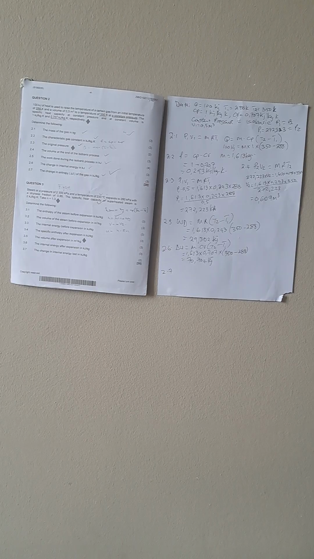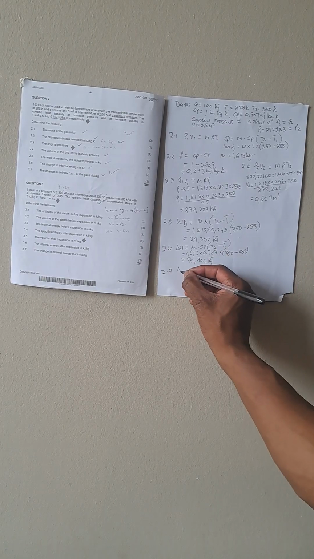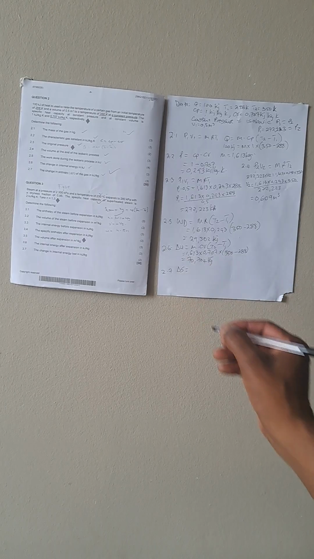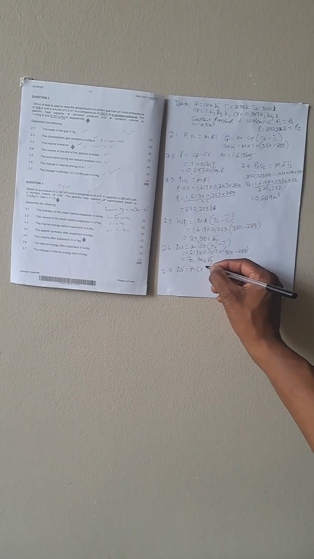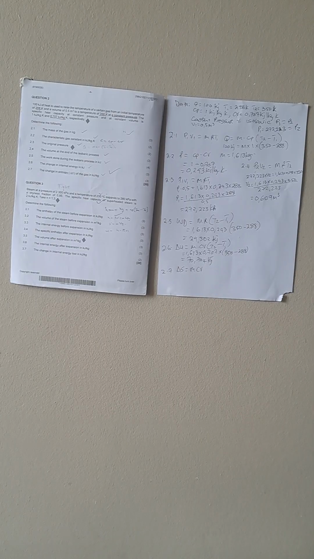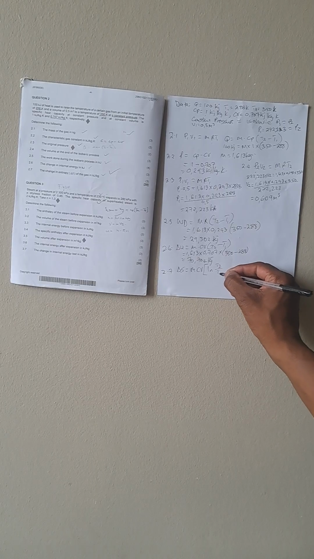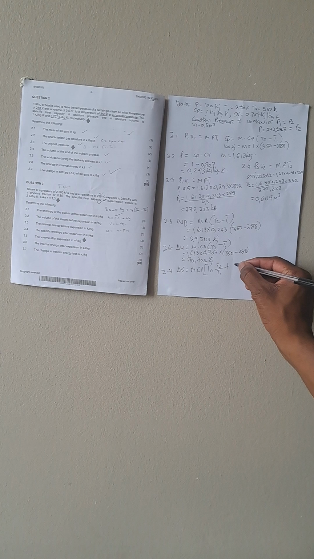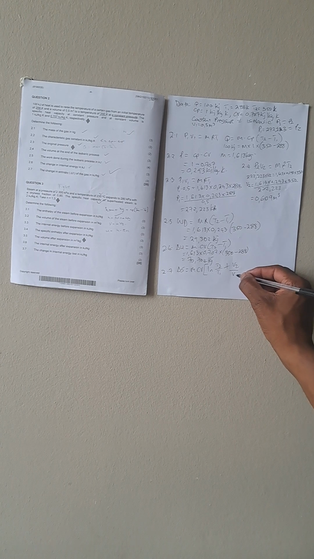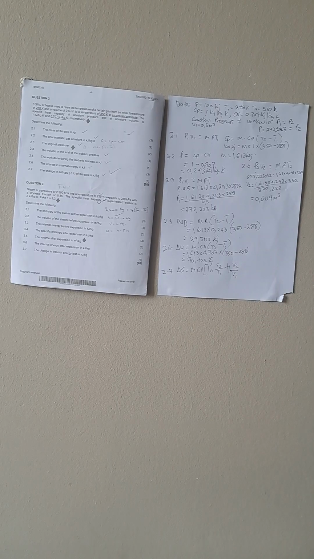Now, we can use a number of formulas, but the easier one to use is delta S equals mCV into ln of T2 over T1 plus ln of V2 over V1.